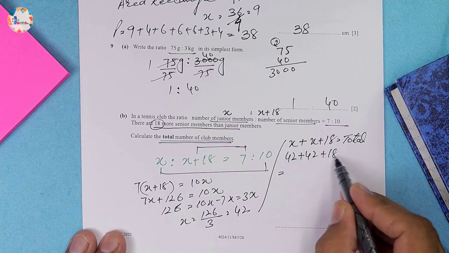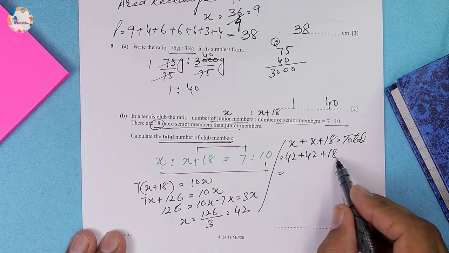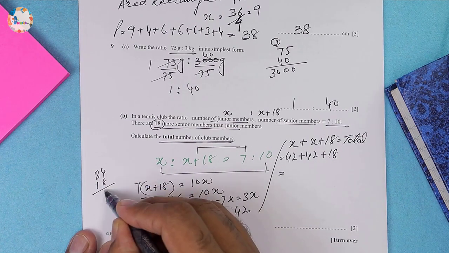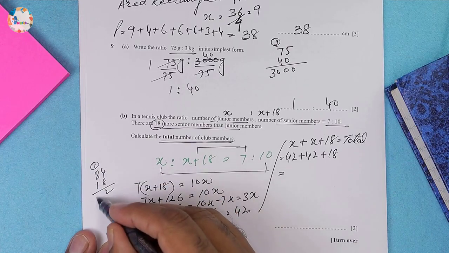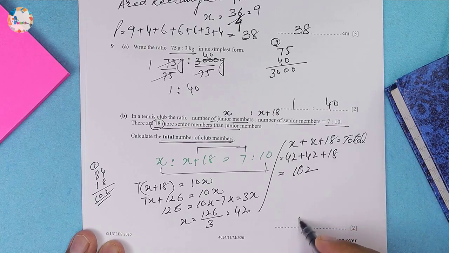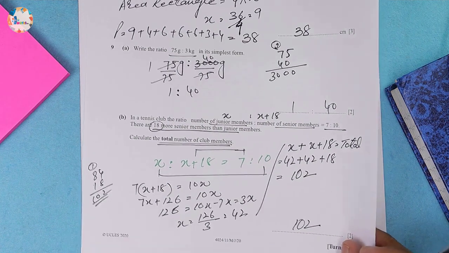Total members will be this one. So we can write this, and this will be 84 plus 18. This will be 102. So we can write 102, and our answer will be 102. There will be 102 members for this club. Hopefully you understood each and everything for this question.